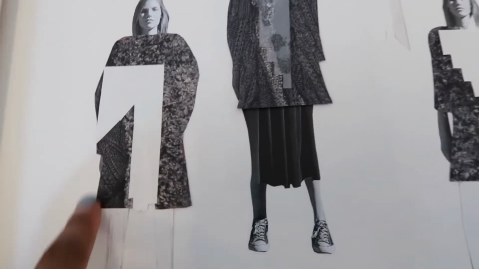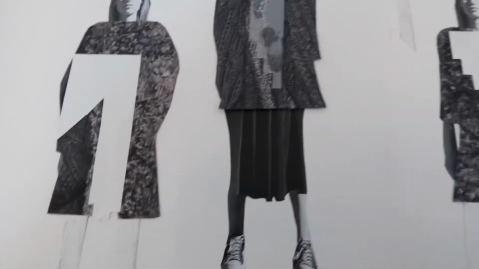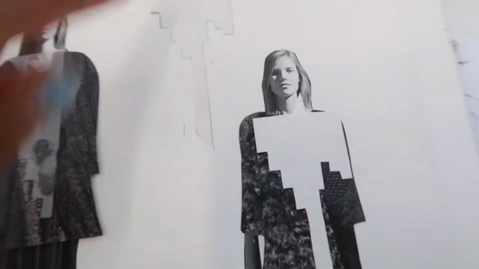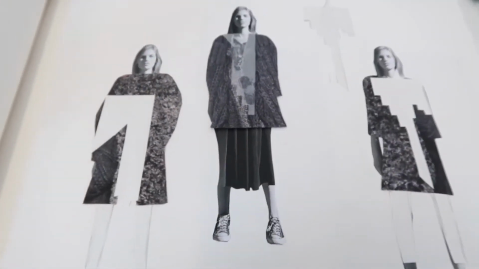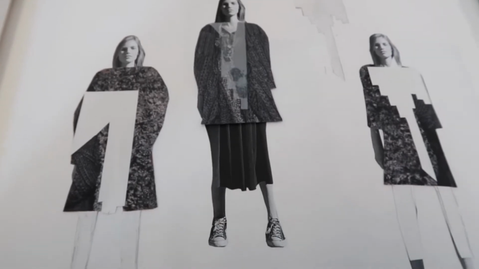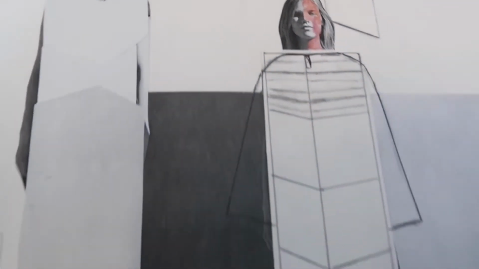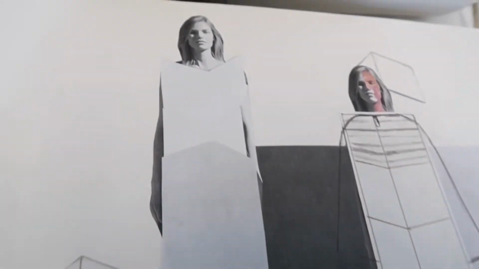I cut the piece out and readjusted it to the pattern. As you can see, this is the original pattern and the original shape, and I just did that here. You can continue to play around with the patterns until you get a different look. This is just some more examples of the shapes.